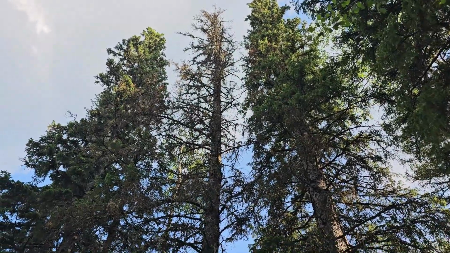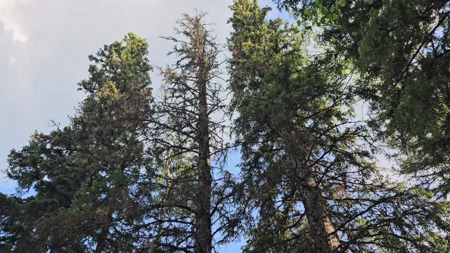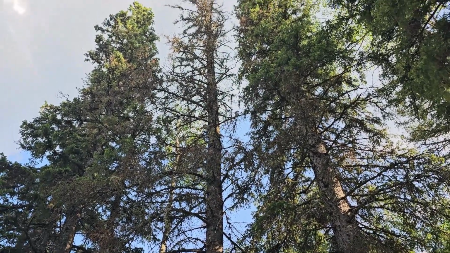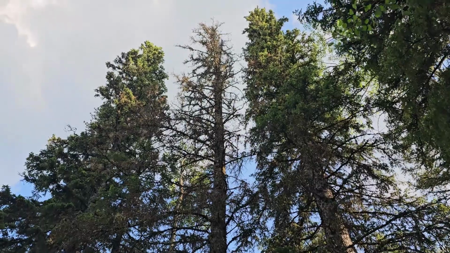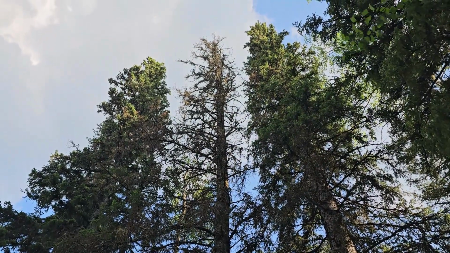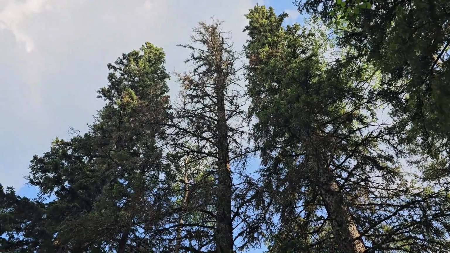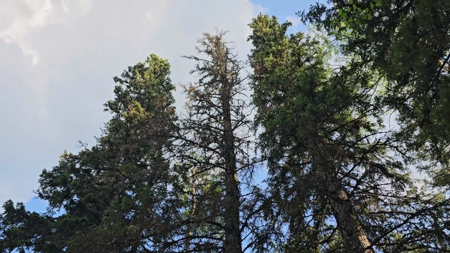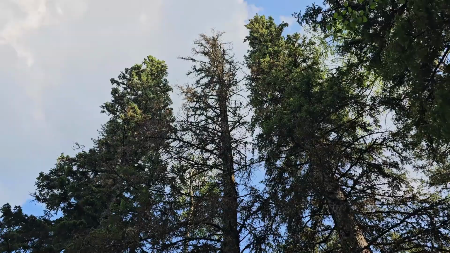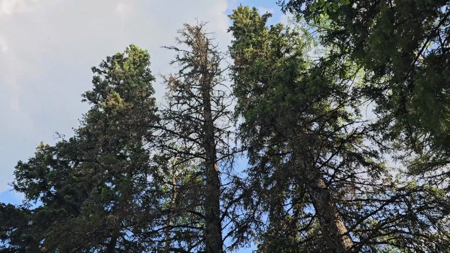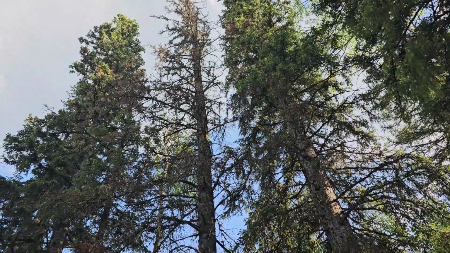All right, so this is the tree that I was saying had recently died, and there was a clue to what was the cause. Just this past fall, it lost its needles. It looked like a healthy tree up until that point. So I was wondering what the factors were that cause that.